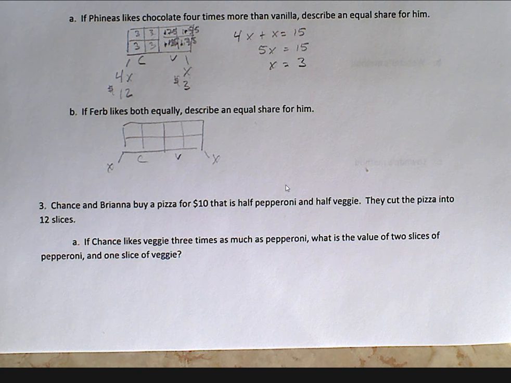Which is half of the cake, isn't it? Sure, you could just say half the cake. Half the chocolate, half the vanilla. That works out fine. All of the chocolate, all of the vanilla, that's fine too. One chocolate, one vanilla.